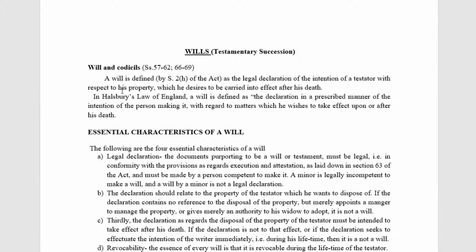So the definition has been given in Halsbury, and in the dictionary also. Here, a will is defined as the declaration in a prescribed manner of the intention of the person making it with regard to matters which he wishes to take effect upon his death. So this is the definition which has been given under Halsbury's Laws of England with regard to the concept of the will. So we have seen what is meant by will under the Indian Succession Act.